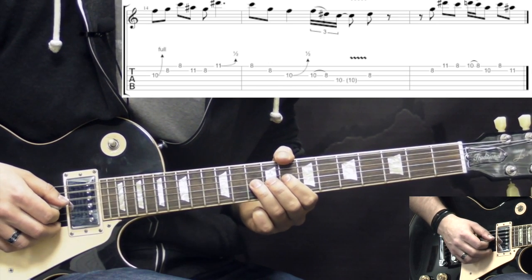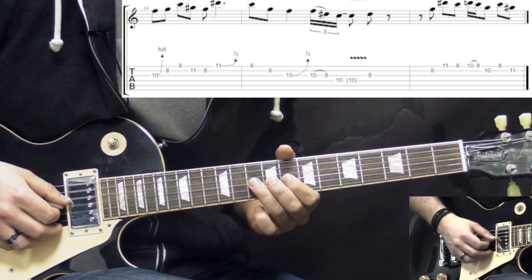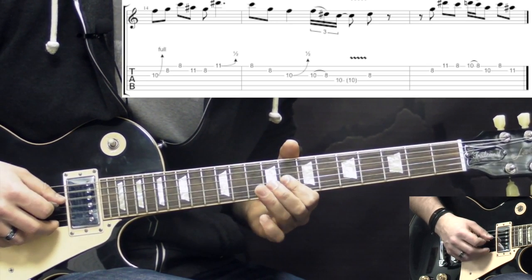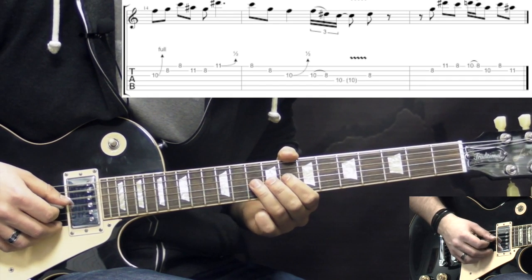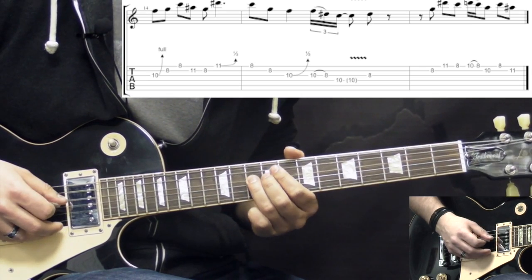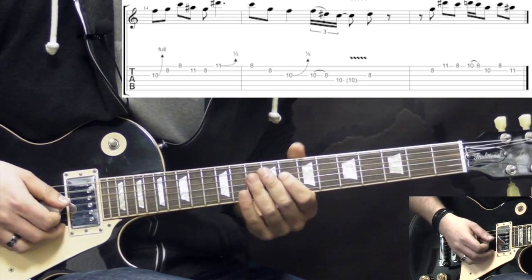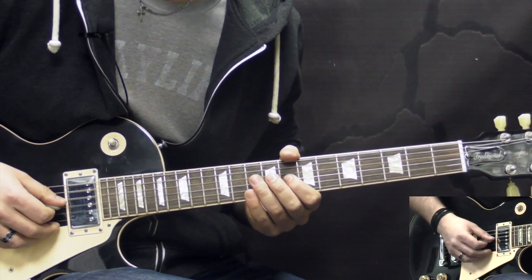G string 10th fret, half step bend, and then we have a pull off. So on the G 10 to 8, pull off right after the bend. Onto the D string, 10th fret, add some vibrato, and then last note is going to be on the G string, 8th fret. So one more time, the whole phrase, slowly.